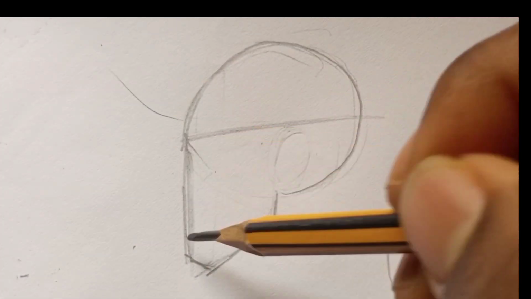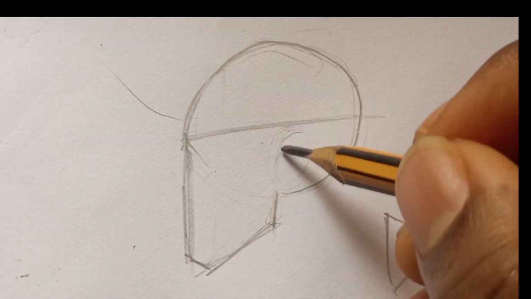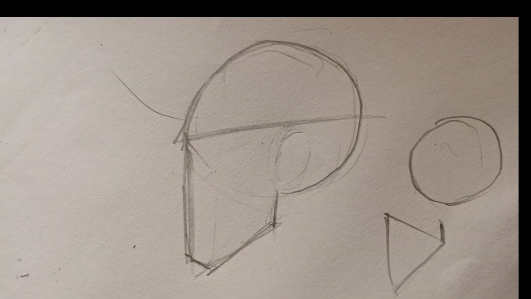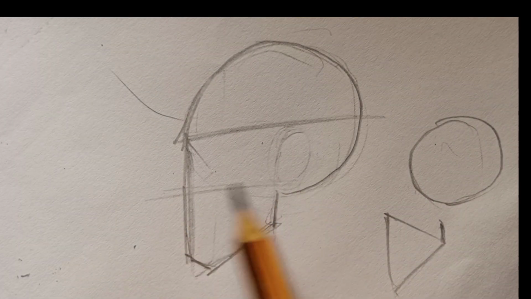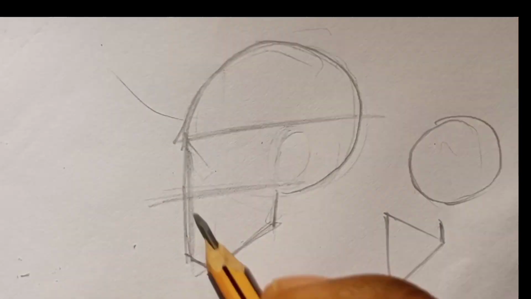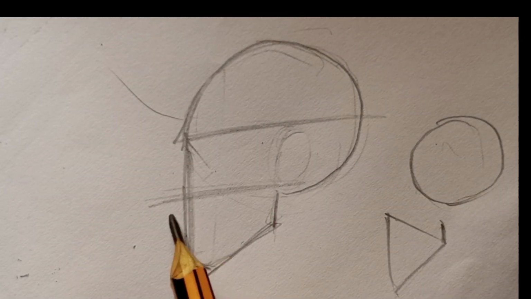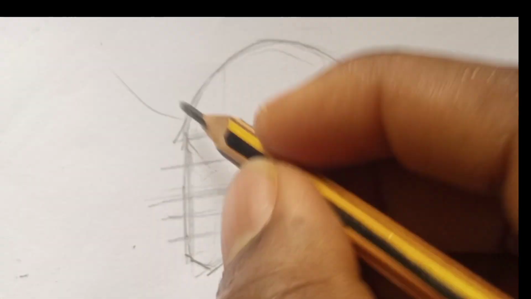We find our brow line. The brow line is generally halfway like this, or that's a little too high, but it's okay. This is where your eyebrows are, not where your eyes are. Then halfway down again, that's where your nose is going to be. Then for the mouth area, you divide it into three. Then for the top, you divide it into two, and you can divide it into two again.